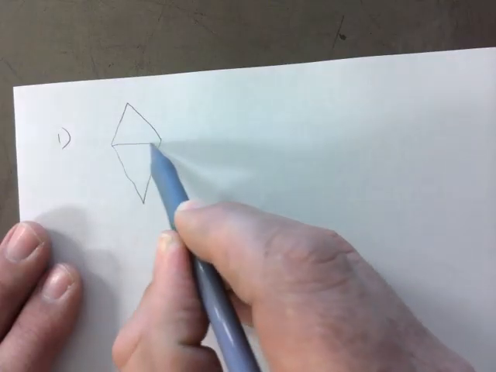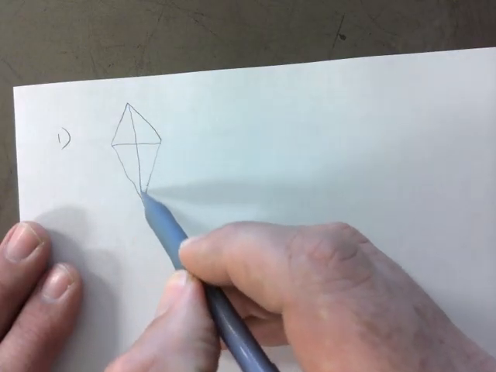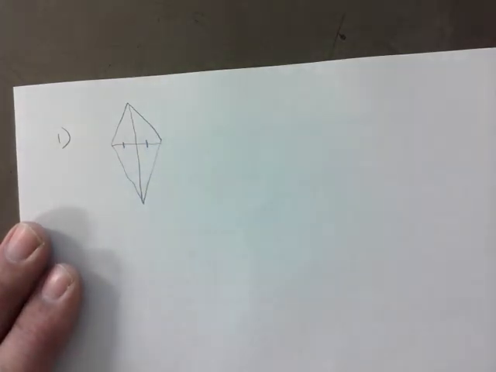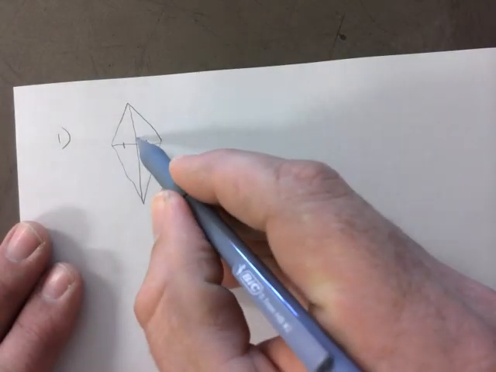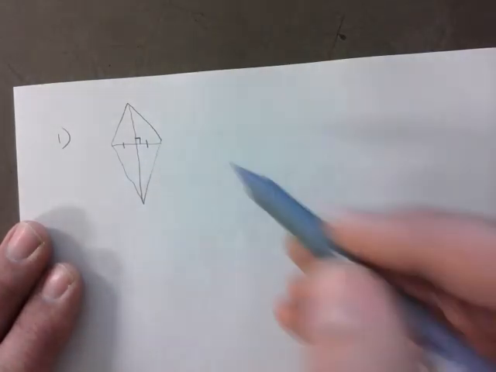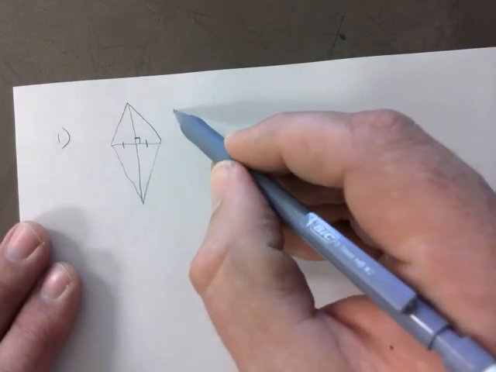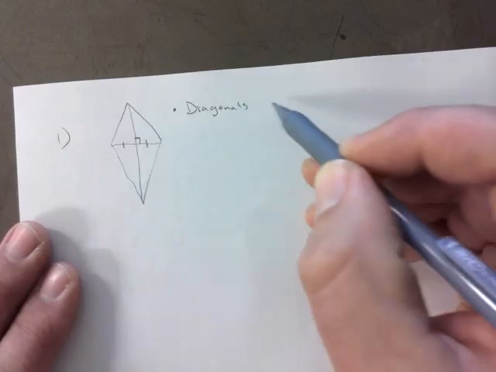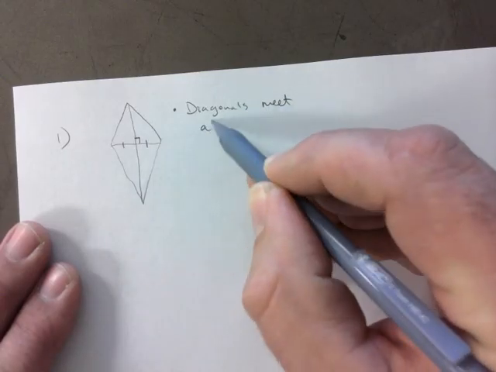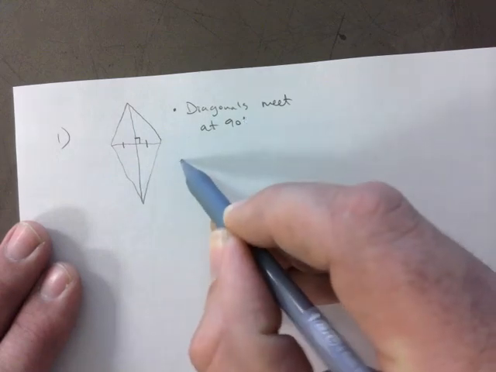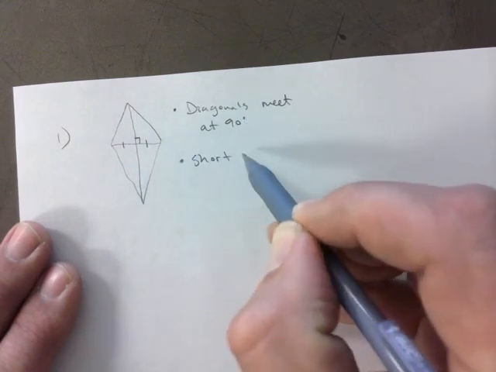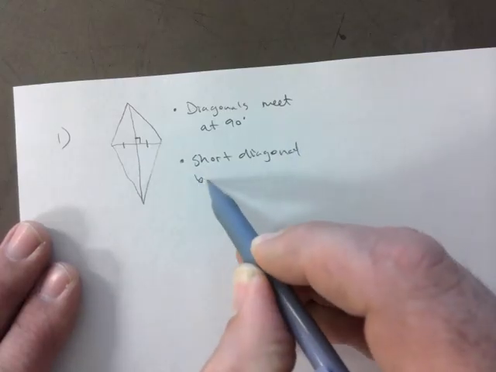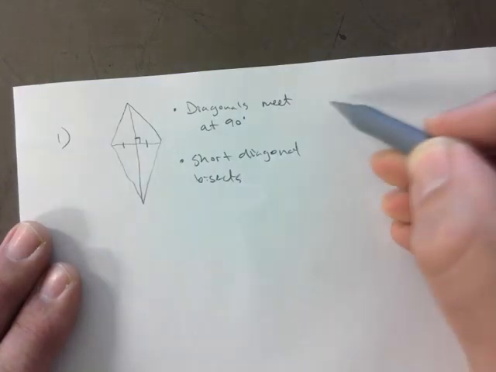And if you chose to talk about the diagonals, and you tell me that the short one gets bisected, that's a mark, and that they meet at a 90, that's another mark. So in short, you can either say diagonals meet at 90 degrees. You can also write, if you want, short diagonal bisects.